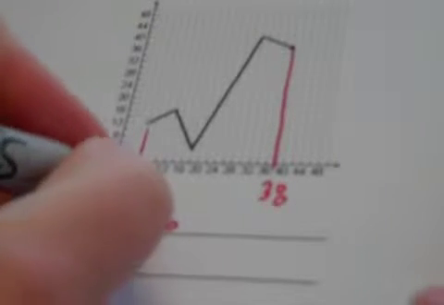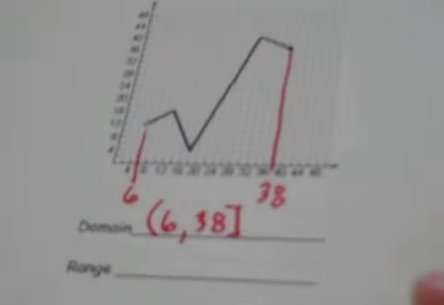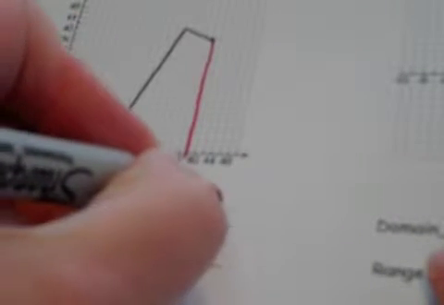That's when I use a set of parentheses. It goes up to the value of 38, and it includes the 38, so again I get the square bracket. As an inequality, that means 6 is only less than x, which is less than or equal to 38.